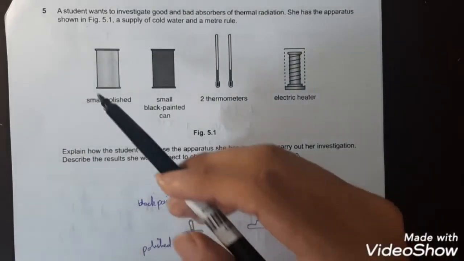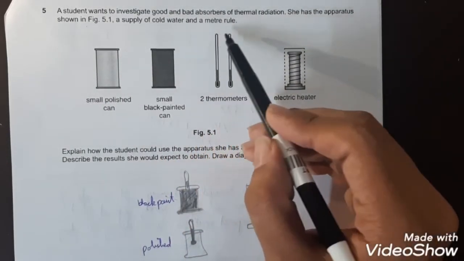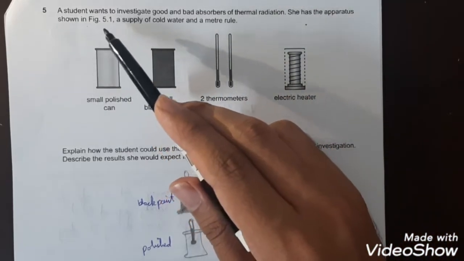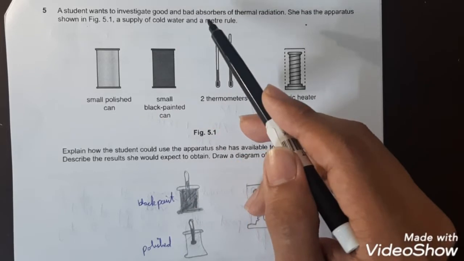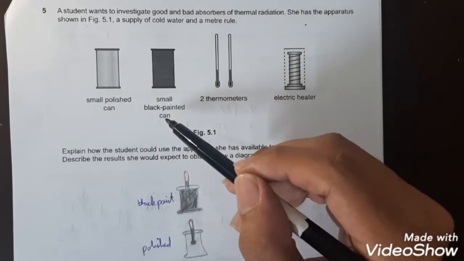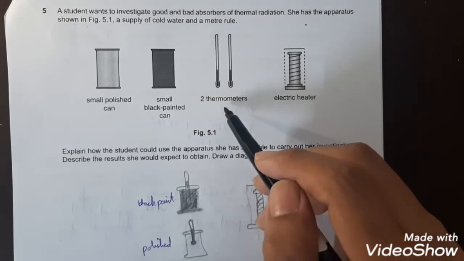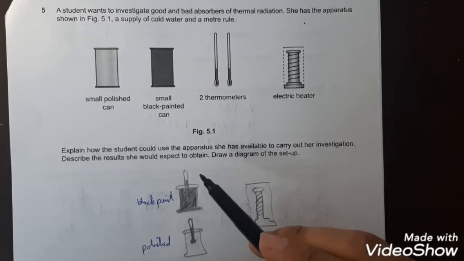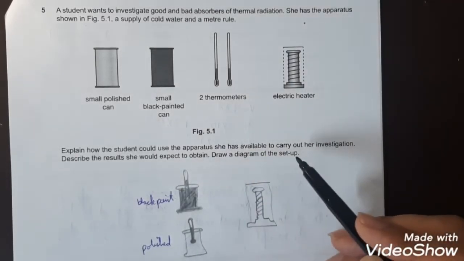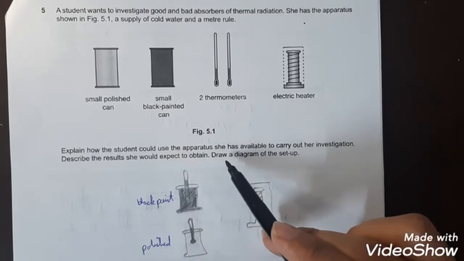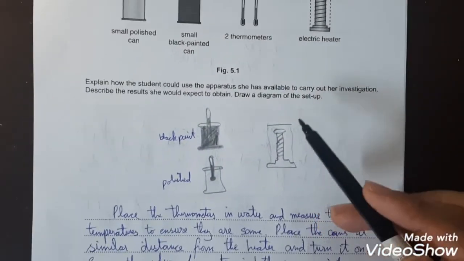Question 5 states a student wants to investigate good and bad absorbers of thermal radiation. She has the apparatus shown in figure 5.1, a supply of cold water and the meter rule. So she has a small polished can, a small black painted can, 2 thermometers and an electric heater. Explain how the student could use the apparatus she has available to carry out her investigation. Describe the result she would expect to obtain. Draw a diagram of the setup.